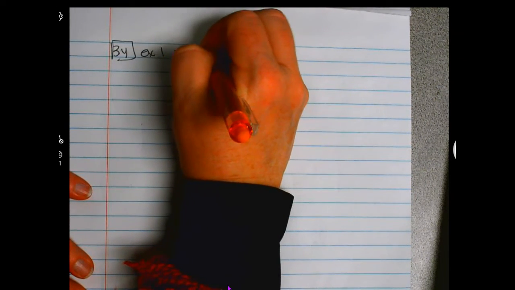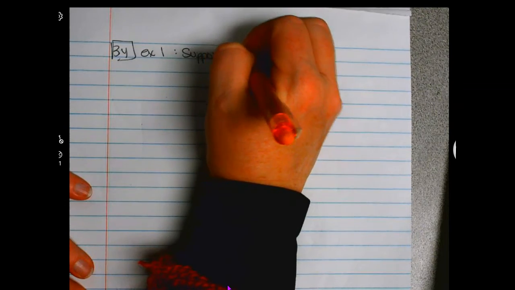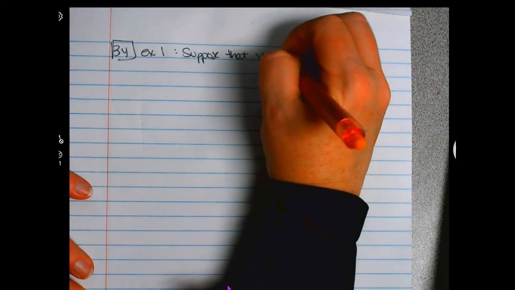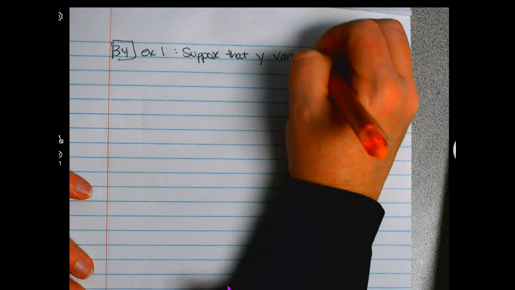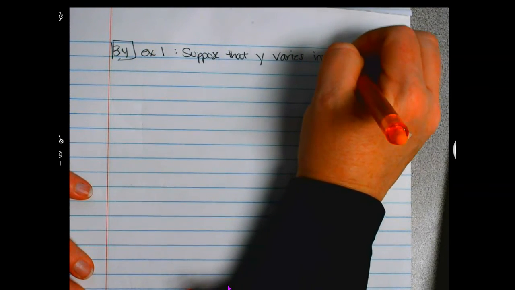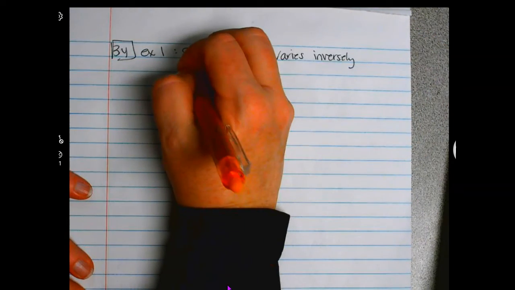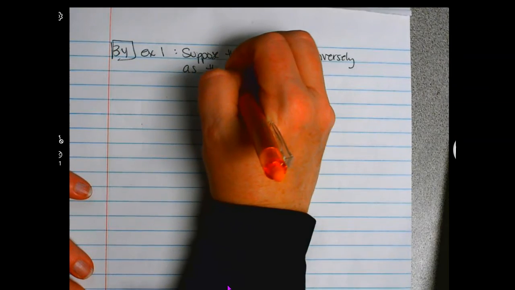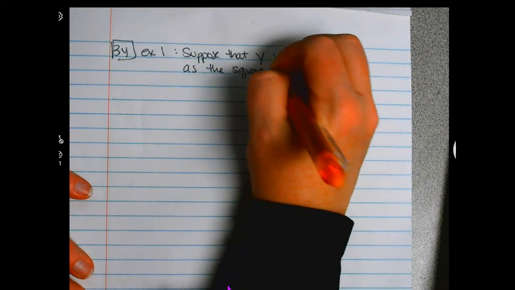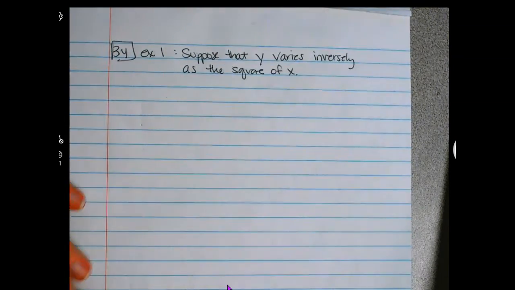Suppose that y varies inversely as the square of x.